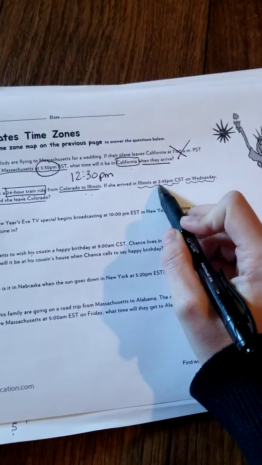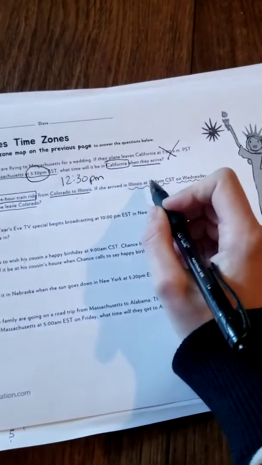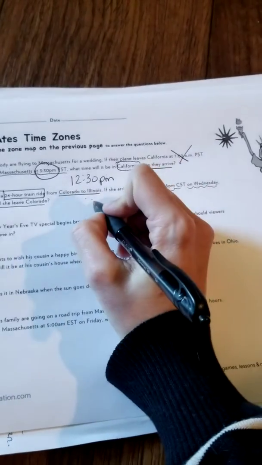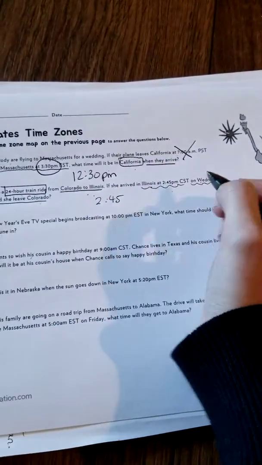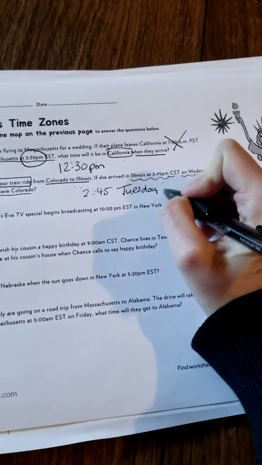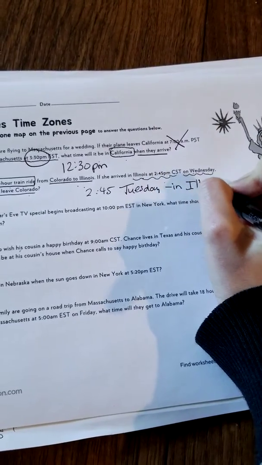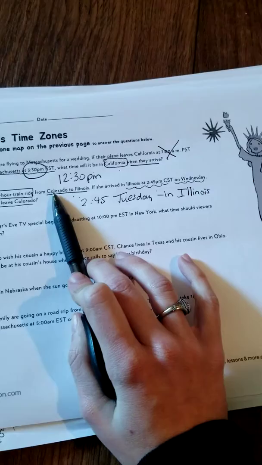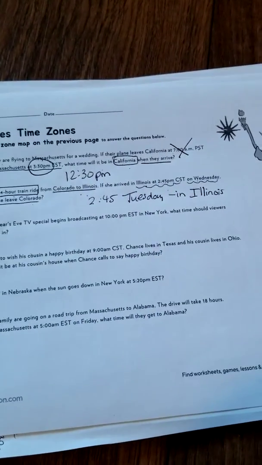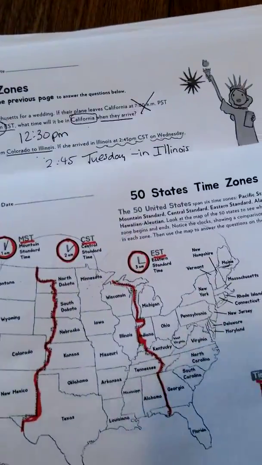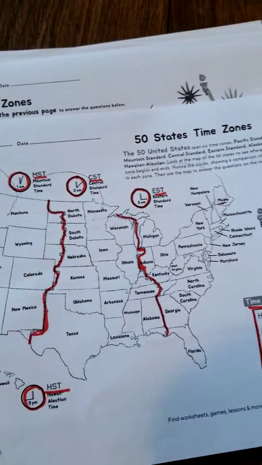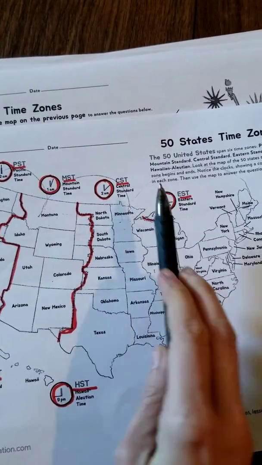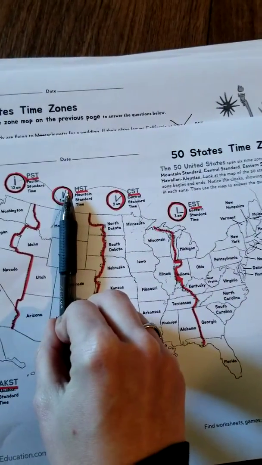If she arrived in Illinois at 2:45 on a Wednesday, what time did she leave Colorado? So I'm going to think if it's a 24-hour train ride and it's 24 hours before, it would typically be 2:45 on Tuesday, but that's in Illinois time. So I want to know what time it would have been in Colorado. So after I went back 24 hours, which would make the Wednesday into a Tuesday, I need to now reference my map, and I'm looking at Illinois to Colorado. So let's find Illinois, and then I'm going all the way to Colorado, and I just have to move 1 time zone. Once again, I'm going from right to left, so I'm going to be subtracting 1 hour.